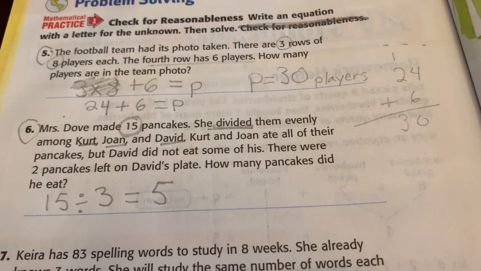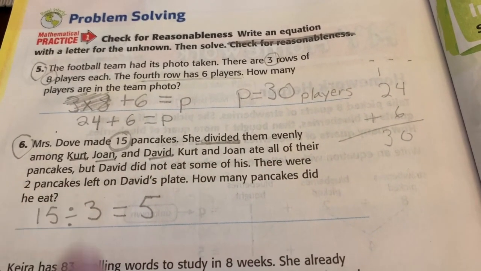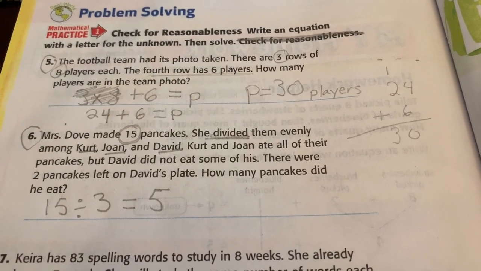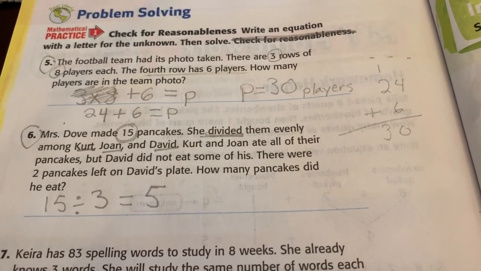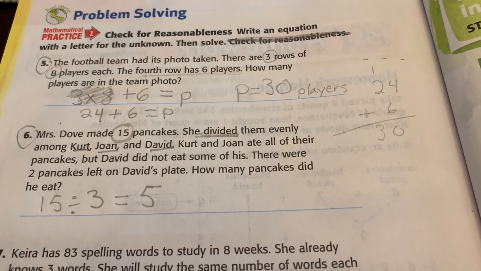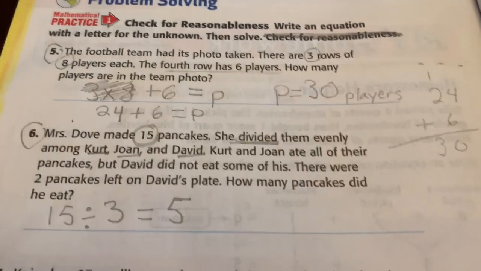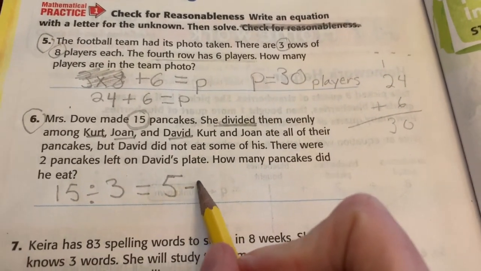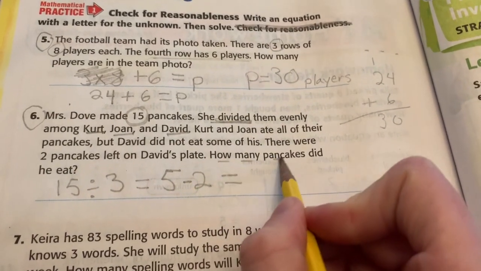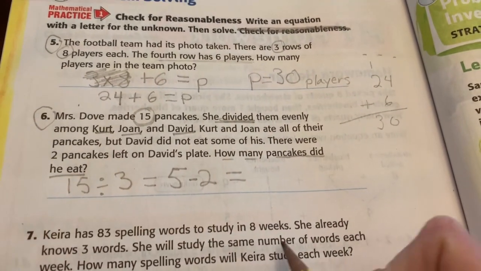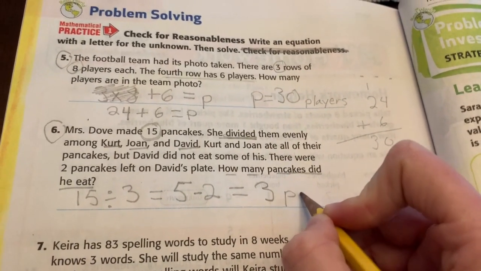Now, let's keep reading. Kurt and Joan ate all of their pancakes, but David did not eat some of his. There were 2 pancakes left on David's plate. Okay, so David had 5 pancakes, and there were 2 left. How many pancakes did David eat? He ate 3 pancakes.